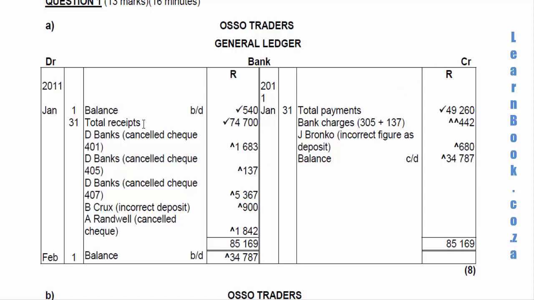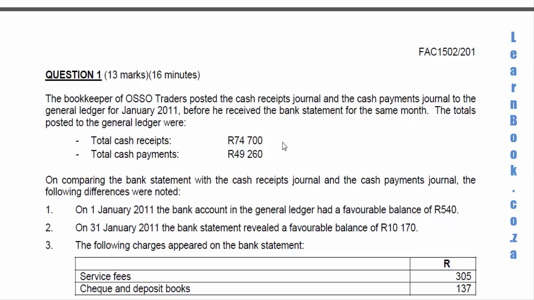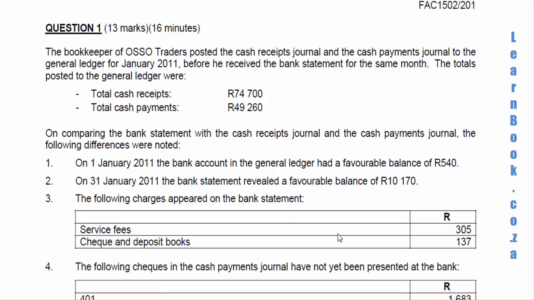The total receipts was also given at 74,700. The total payments, which decreases the bank account, belongs on the credit side at 49,260. All 3 figures are given. We've got to tick off 1, 2, and 3. The next one, number 2, on the 31st January 2011, the bank statement revealed a favorable balance of 10,170.